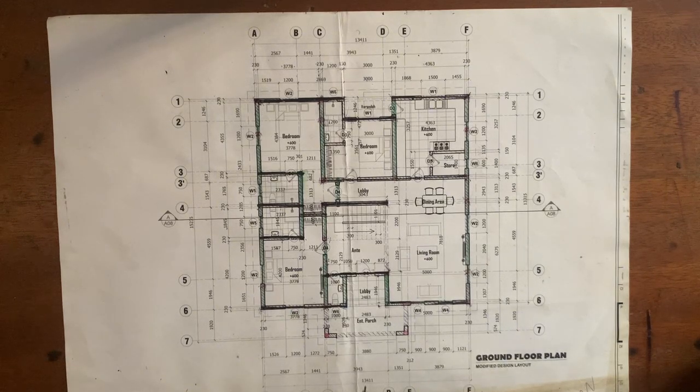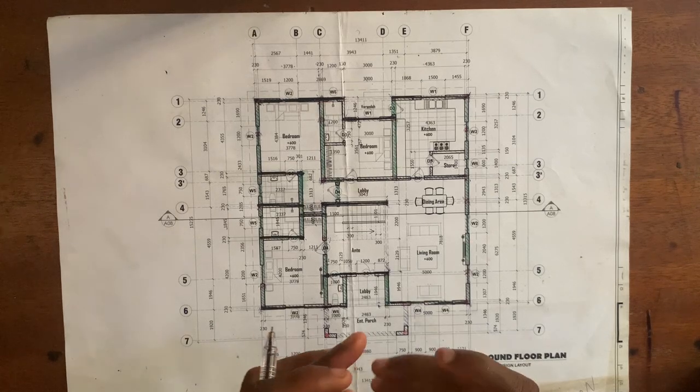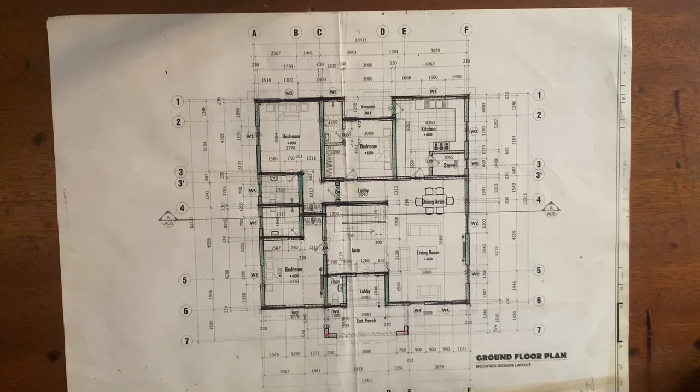So first things first, before we start, remember that we are assuming that the kind of lintel used in this drawing or in this project is a chained or continuous lintel. So we're assuming that the lintel goes round the building, unlike the conventional lintel where you just add overhang to the openings. This type of lintel goes round the building, meaning that it is continuous.